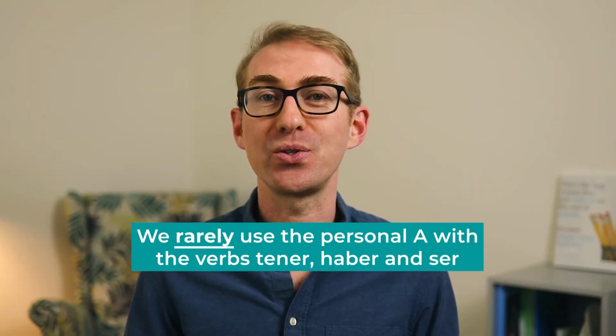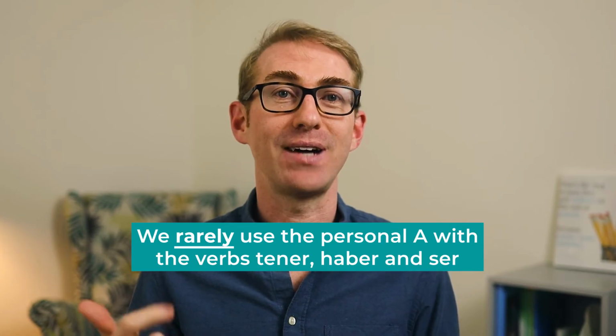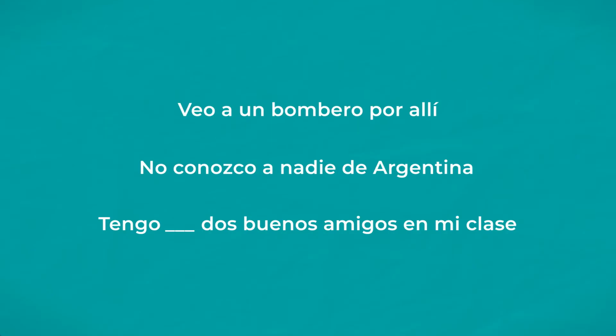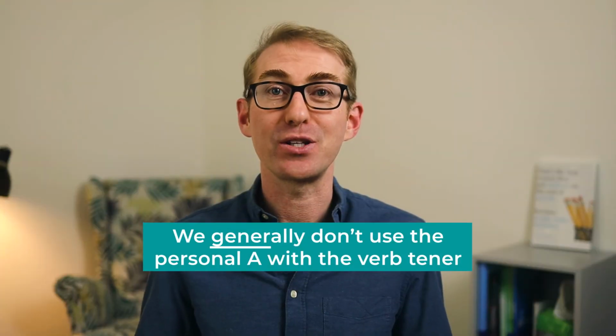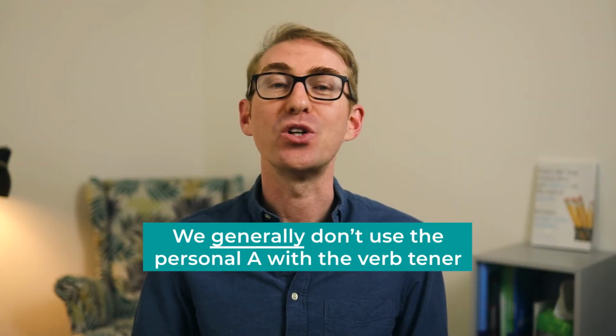Now, in our last tricky example, I have two good friends in my class. You may think this one would be really clear and easy, but there is another important exception. We never use the personal a with the verbs tener, haber, and ser. So for our last tricky example, we have tengo dos buenos amigos en mi clase. Tengo dos buenos amigos en mi clase. So even though they are specific friends with the verb tener, we don't need the personal a.